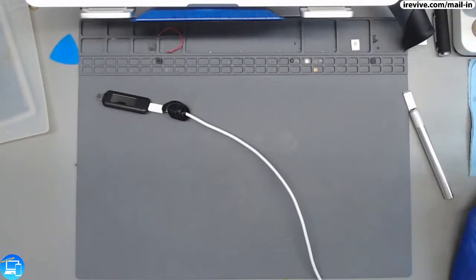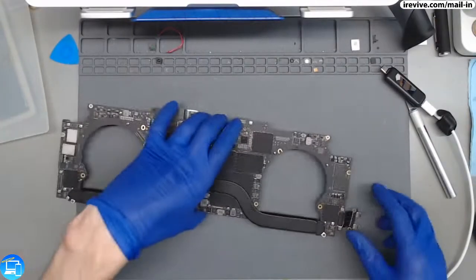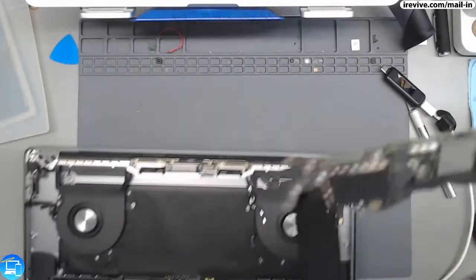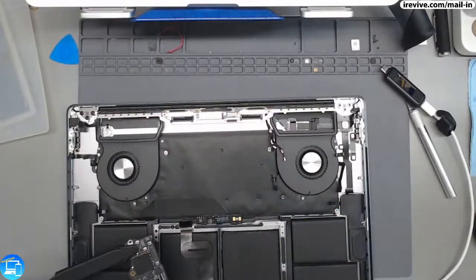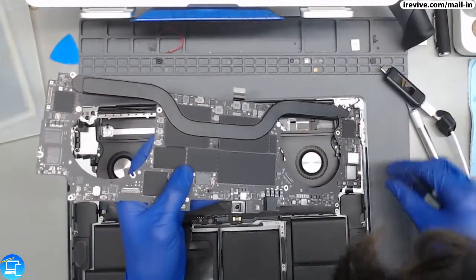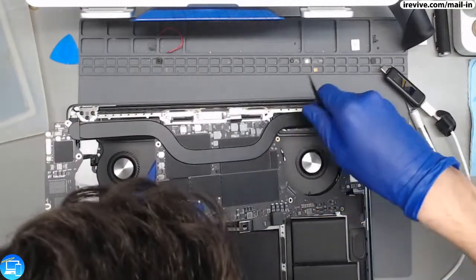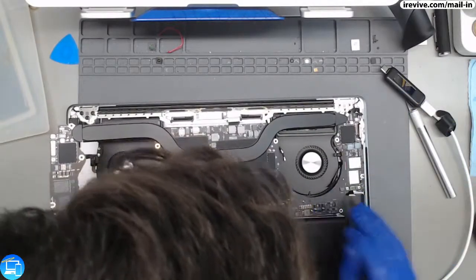All right. This one just keeps getting more and more interesting. So what I'm going to do is just briefly reinstall the logic board back into the top case, and I'm going to hook it up to one of our controllers, that's our computers, that is running Apple Configurator 2. And then we can see if this computer is putting itself into device firmware upgrade mode.